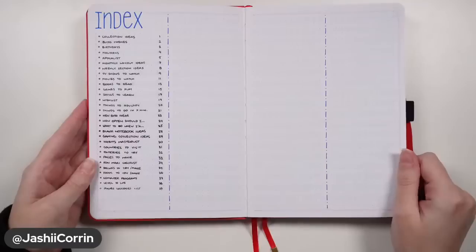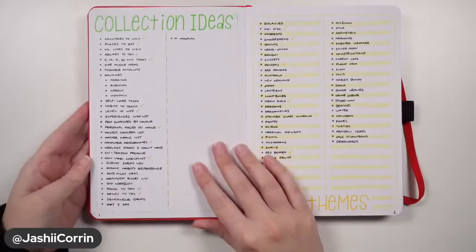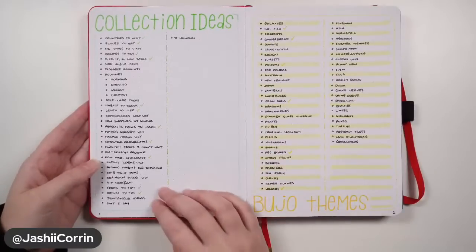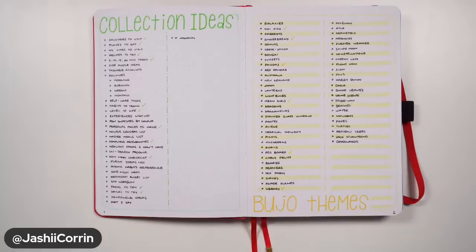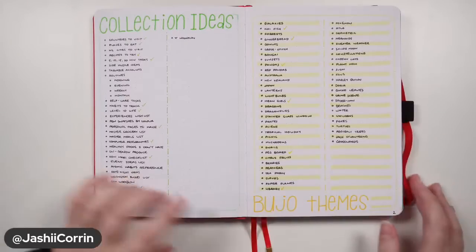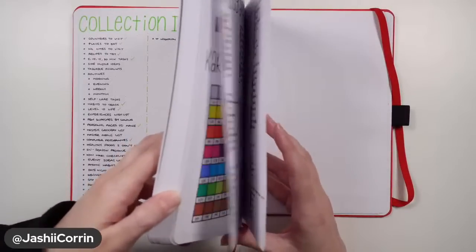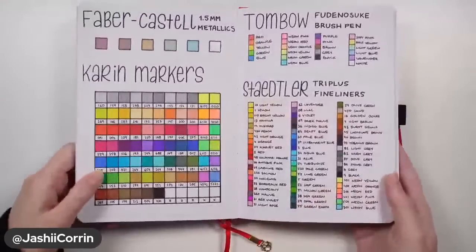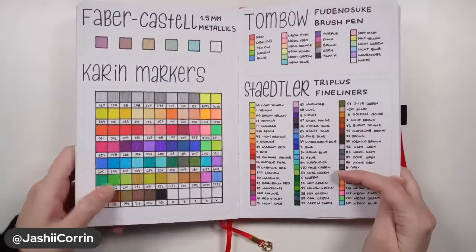There we go. Let's see. We have my collection ideas page, which is effectively a place that I just write down anything that I want to set up. This one does need some updating. Do I remember what color pen I used? Probably not. So let's flip back. It was a Stettler.